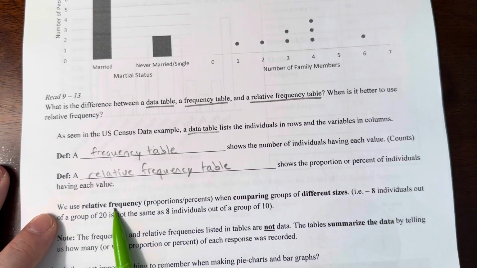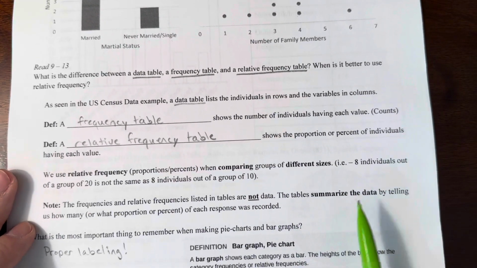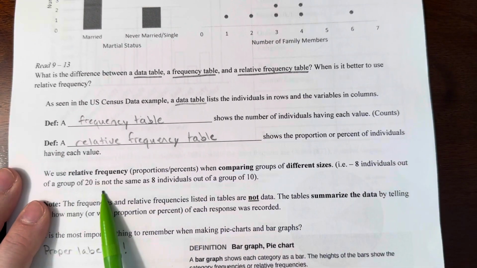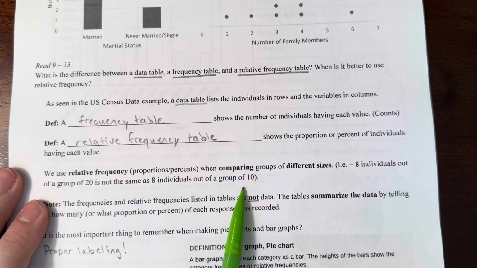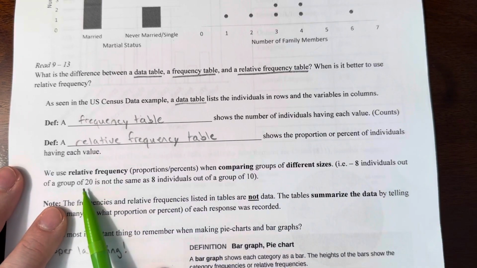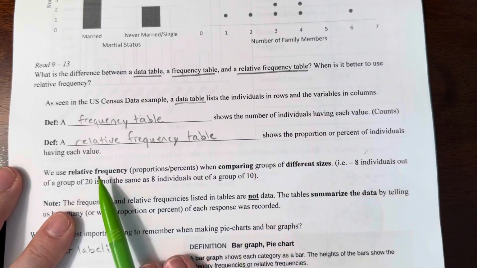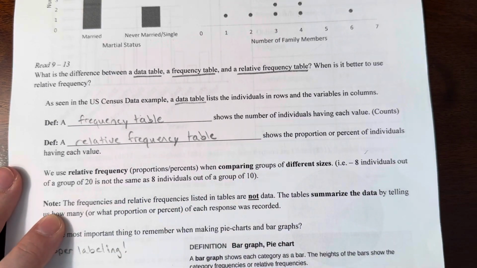Now, we use relative frequency, proportions, or percents when comparing groups of different sizes. For example, 8 individuals out of a group of 20 is not the same as 8 individuals out of a group of 10. Right? Both are 8 individuals, but one of them is about 40%, the other is about 80% of the group that we're looking at.